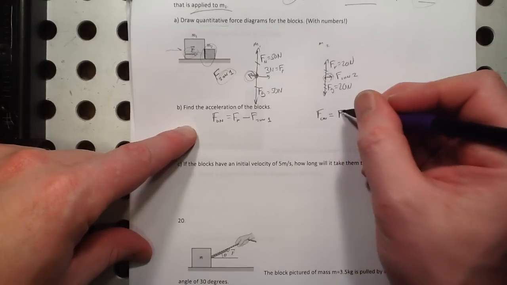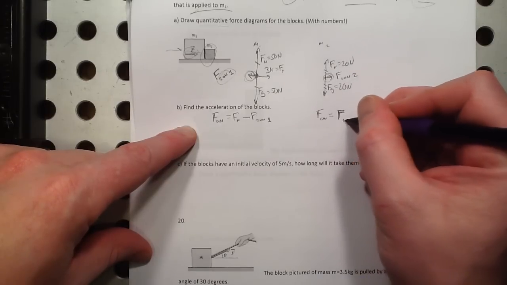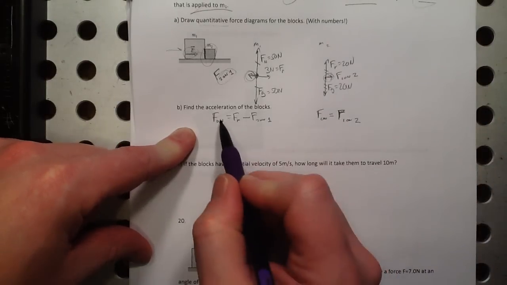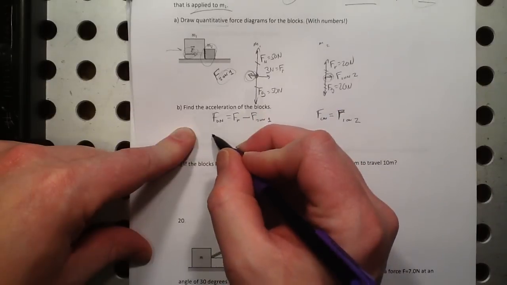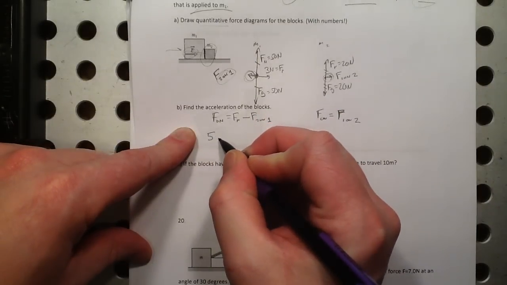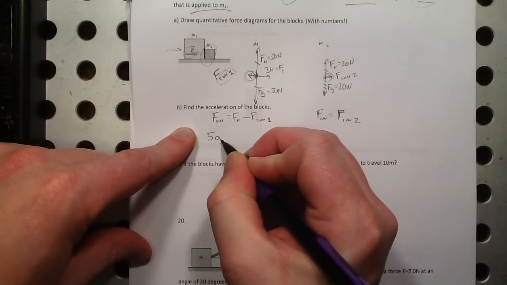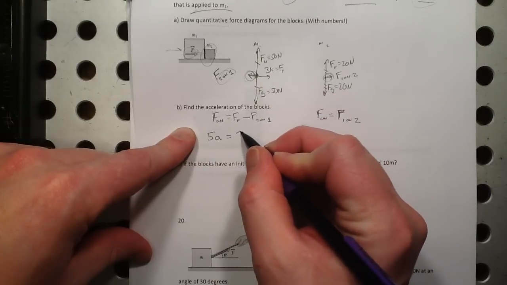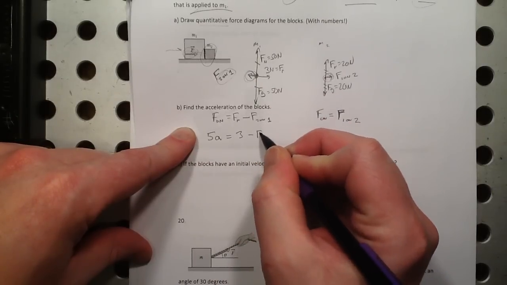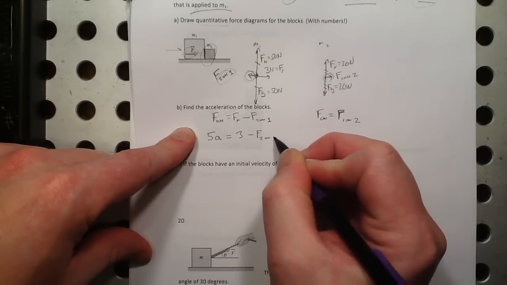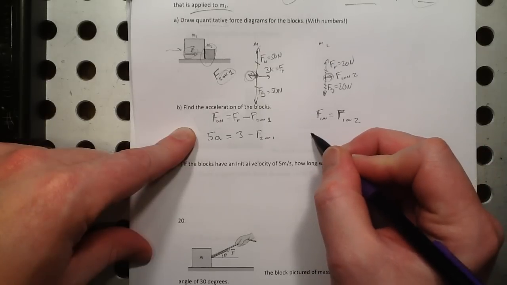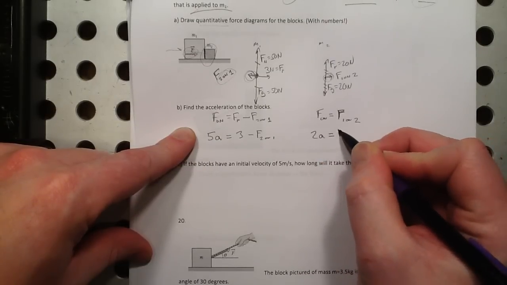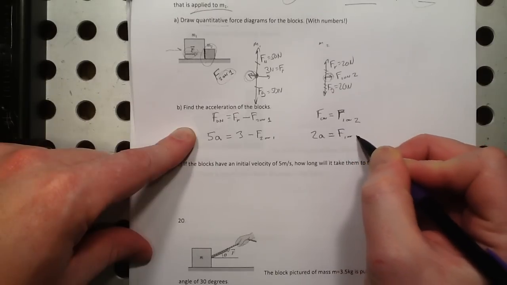That's the force of 1 on 2. Okay? Unbalanced force is equal to mass times acceleration, right? Mass of this block is 5, equal to the force of the push minus force of 2 on 1. And then here, mass times acceleration equal to the force of 1 on 2.